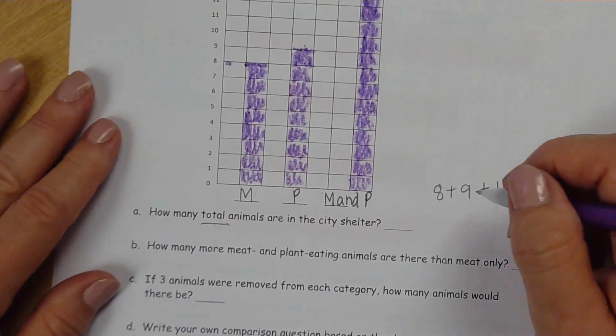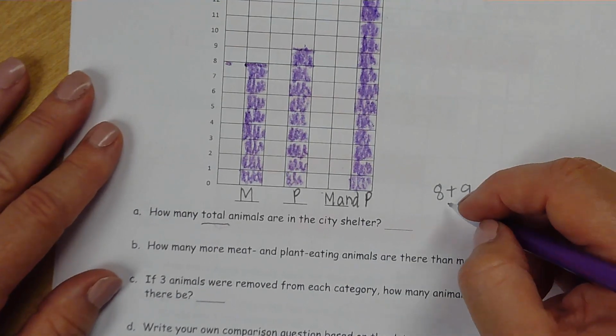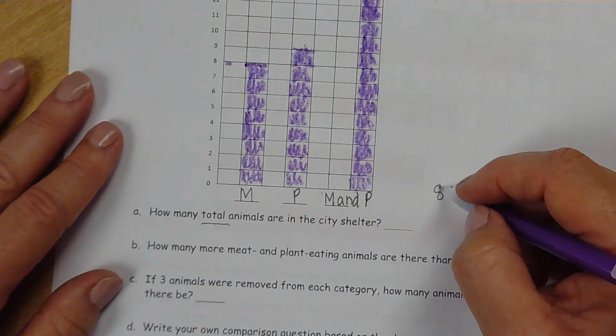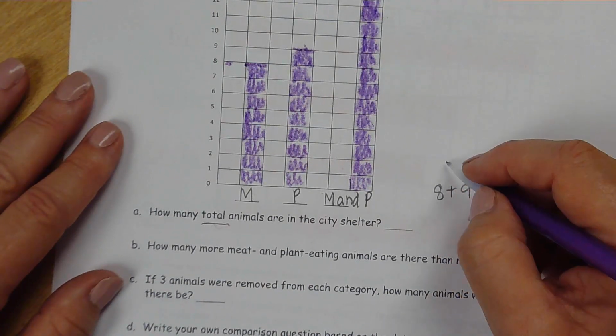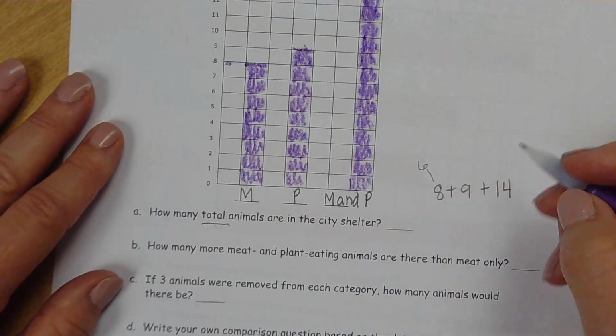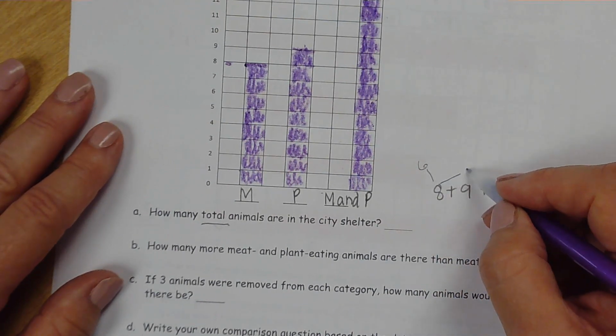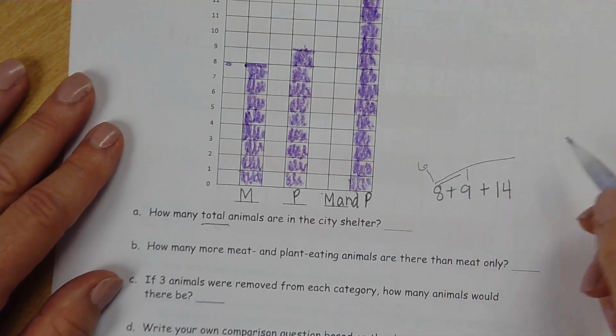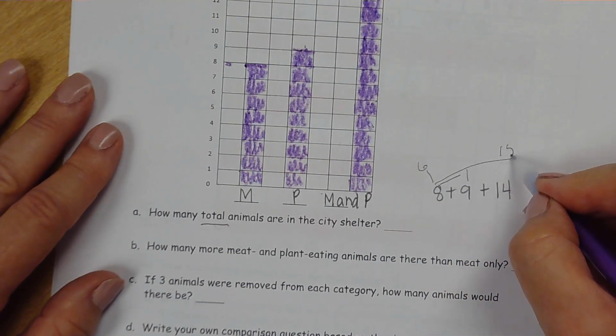Here's what I'm going to do to make this easy for myself. I am going to take 2 away from my 8. If I take 2 out, I'm going to have 6 over here. And then I'm going to give 1 to the 9 to make it 10. And I'm going to give the other one to the 14 to make it 15.